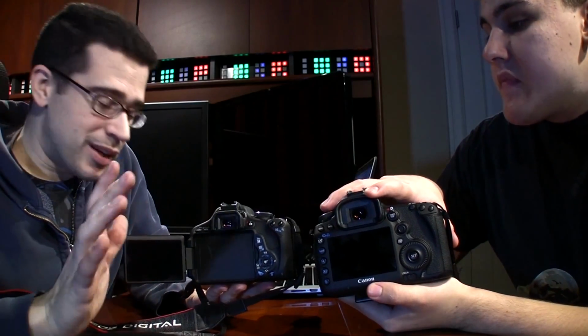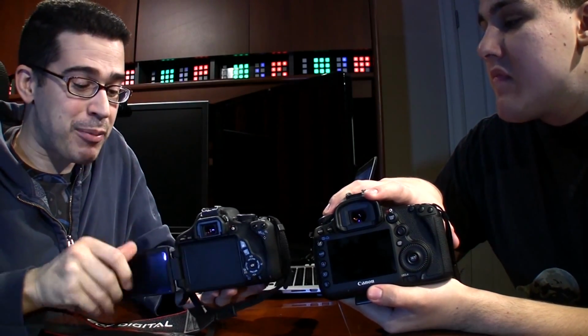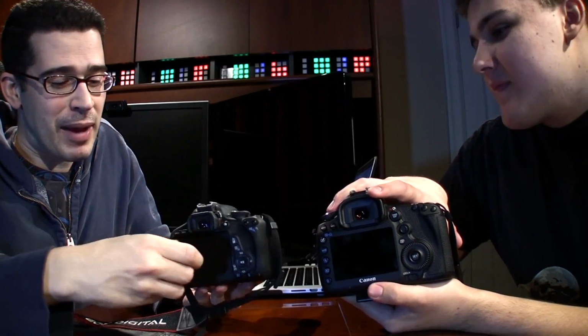See, this is a minor feature for some, but I happen to like the LCD swivel pop-out screen, flip it back. I'm a huge fan of that. See, I happen to like that, too. So I wish this would have it, but it doesn't. So, I mean, that's one thing that I really wish this had, but it's minor.